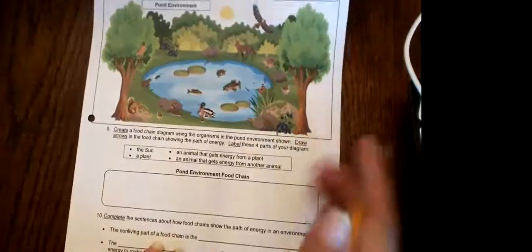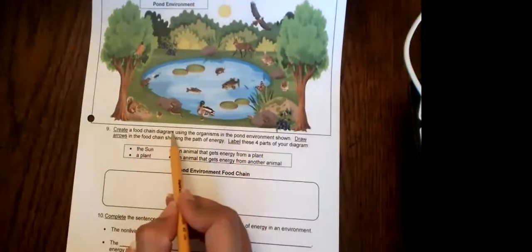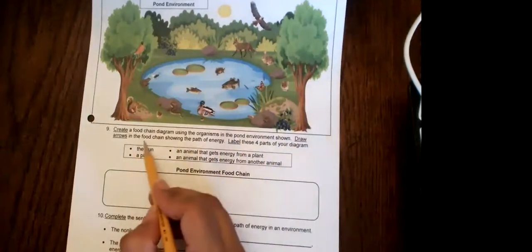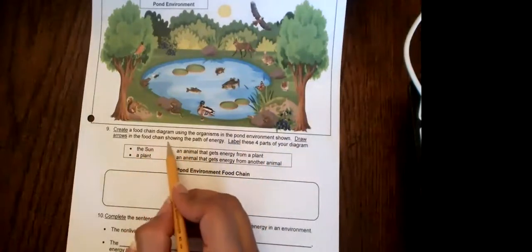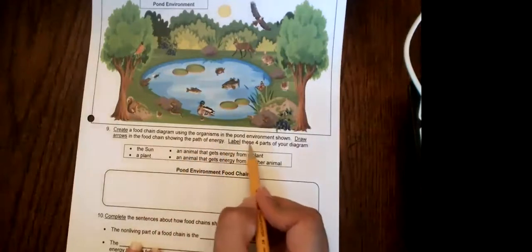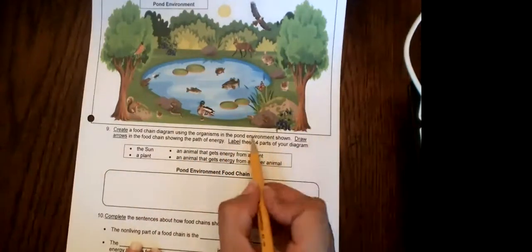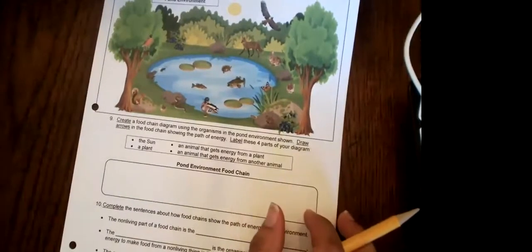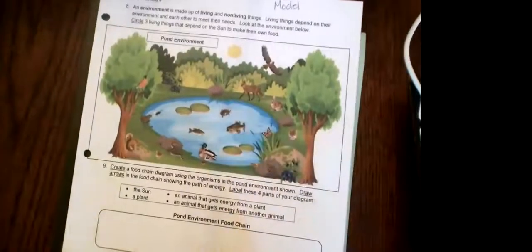So what we're going to do right here, create a food chain diagram using the organisms in the pond shown. Draw arrows in the food chain showing the path of energy. Label these 4 parts of your diagram. So we're going to create a food chain with 4 things that we find in this environment. Now you too will be able to create this food chain with 4 items. Now, I'm going to use 4, but you might use 4 other different ones, okay?